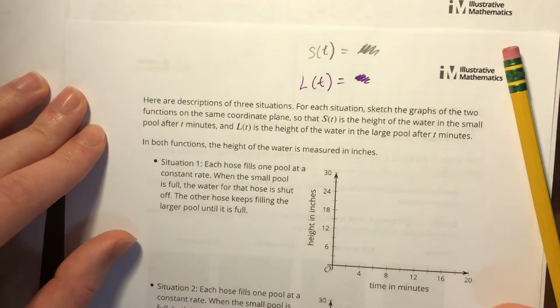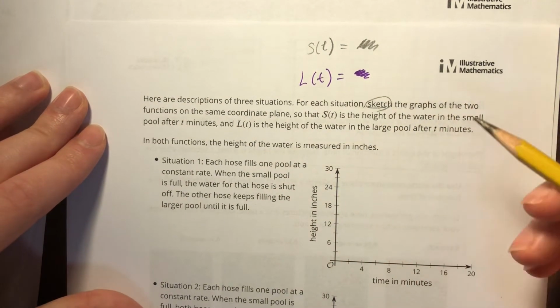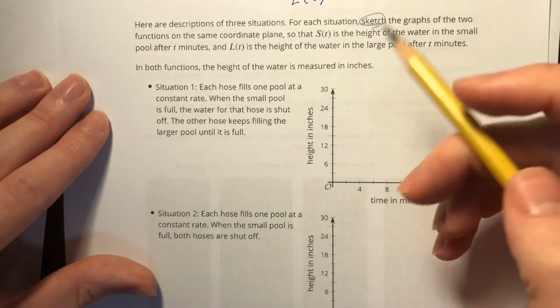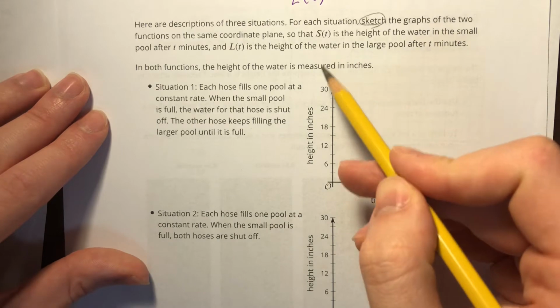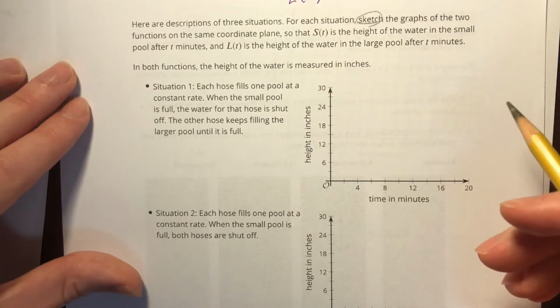All right, so the keyword here is they say we're doing a sketch, so no need for graph paper here. If you're someone who doesn't print these out, you can just use normal paper and do a rough sketch of your X and Y axis, although I would use a straight edge. But we're not using graph paper here, it's just a sketch.